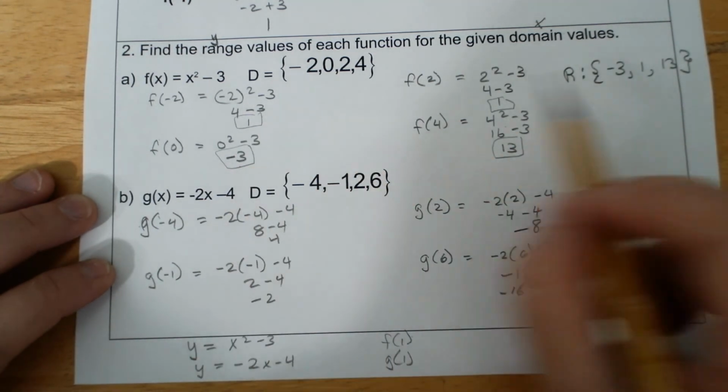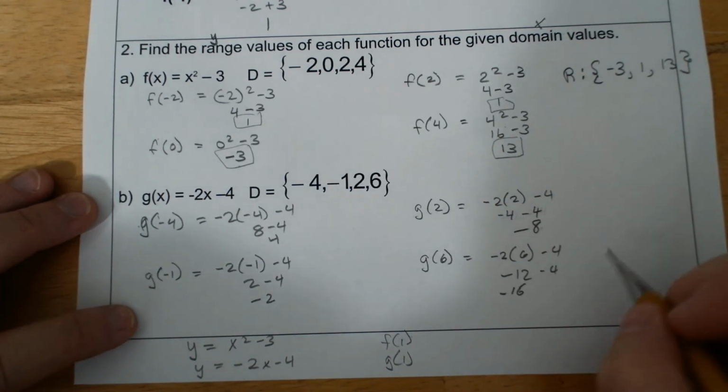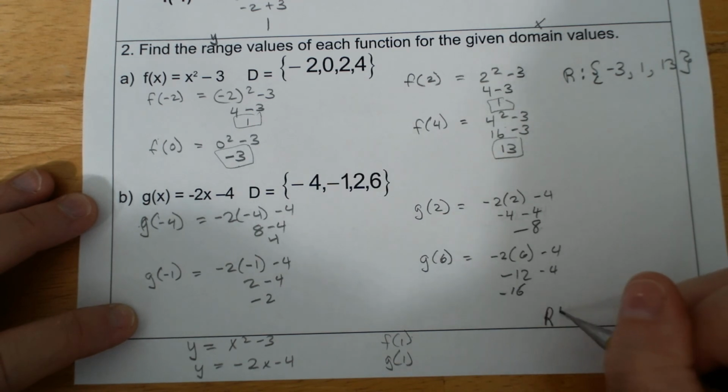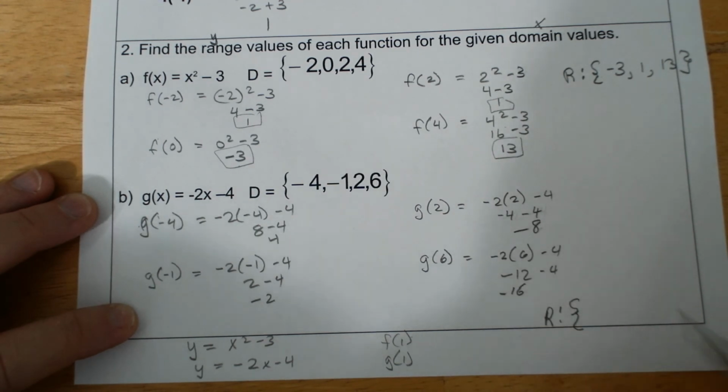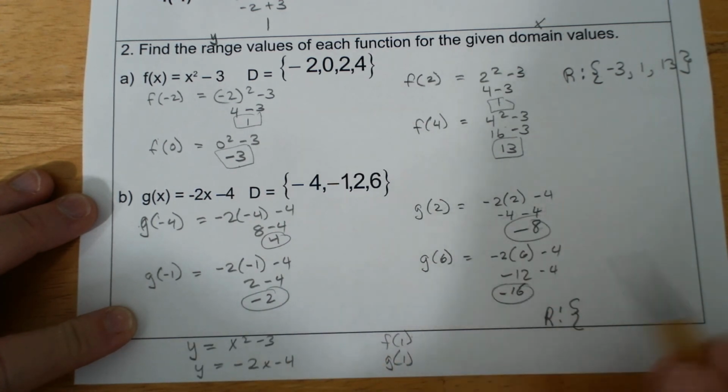Notice there's 2 ones. I only have to list them once because in set notation it says any of these are appropriate. And so the range of this one down here is 4, negative 2, negative 8, and negative 16. So it would be negative 16, negative 8, negative 2, and 4.